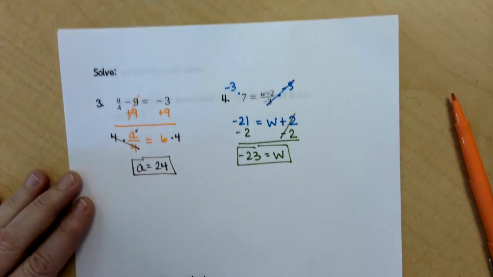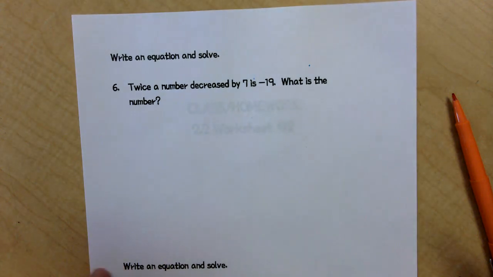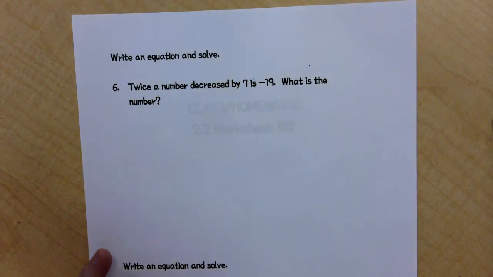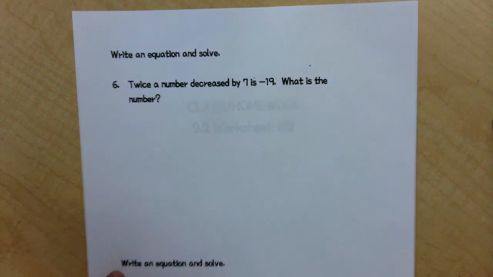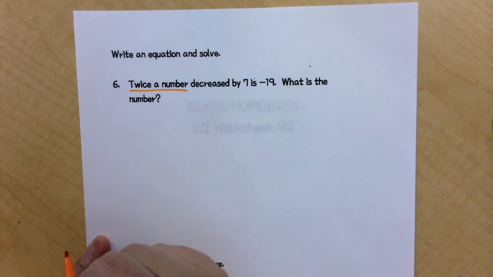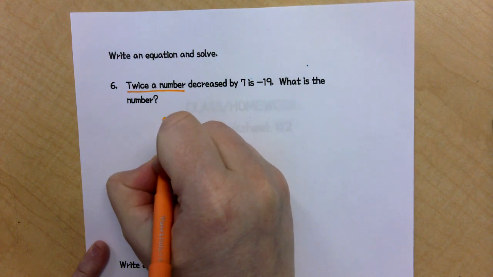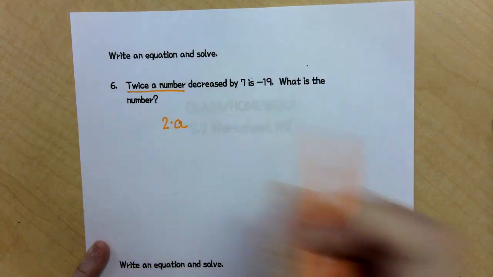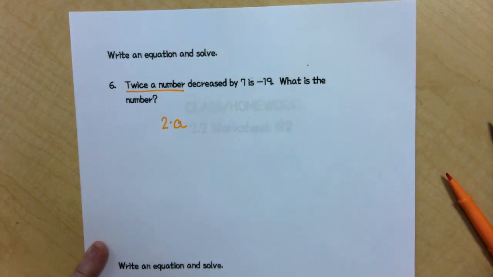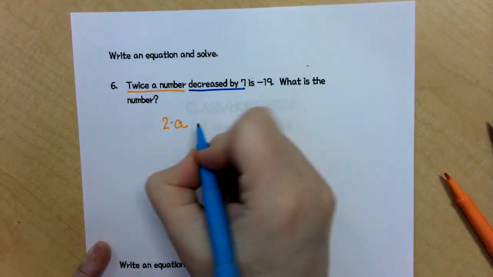All right, we're going to do 2 more of these, and then you will be all set to practice on your own. Twice a number decreased by 7 is negative 19. Again, we'll approach this in stages. Twice a number means some number, pick your variable, times 2. So twice a number, I'm going to write 2 times a. Decreased by 7. Decreased by means I'm taking 7 away from something.